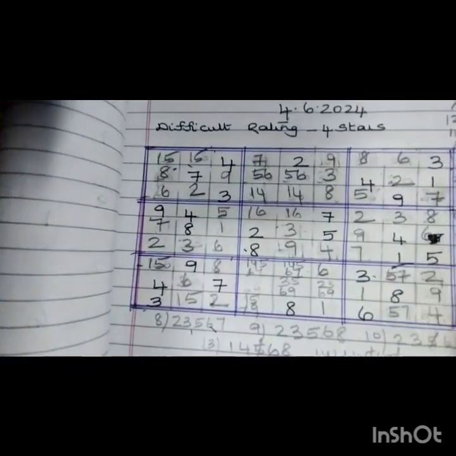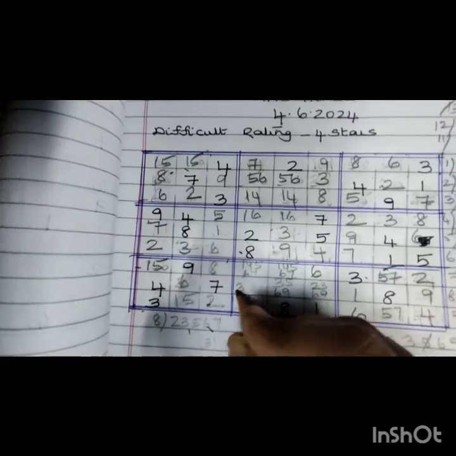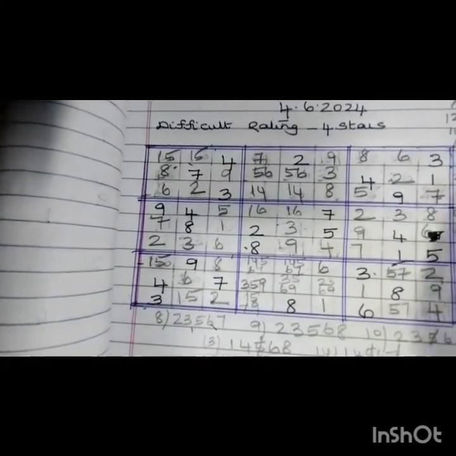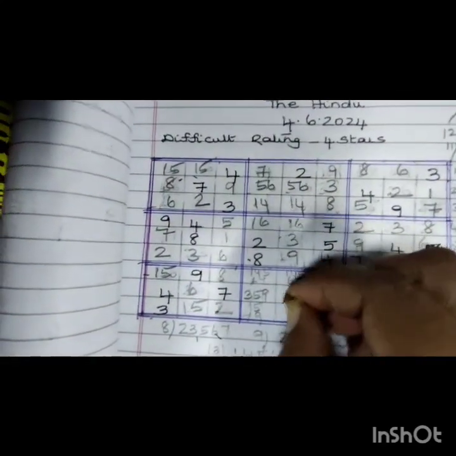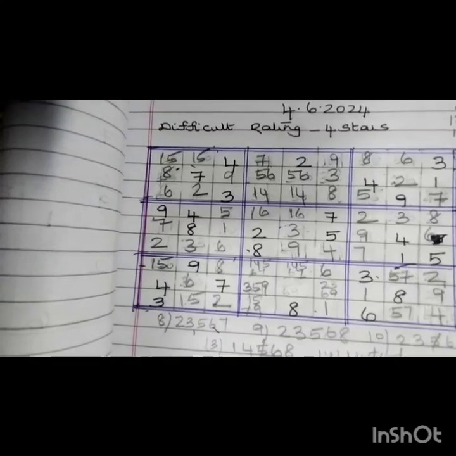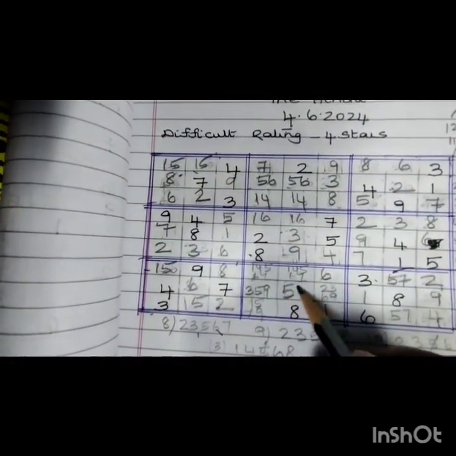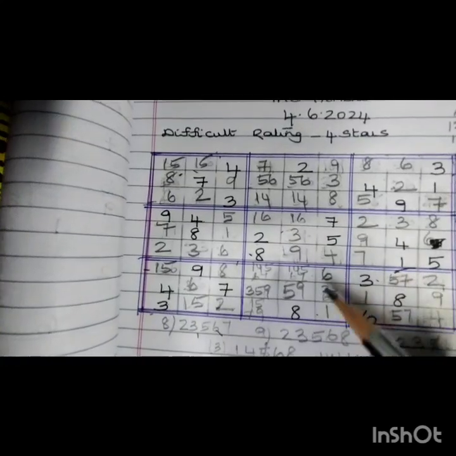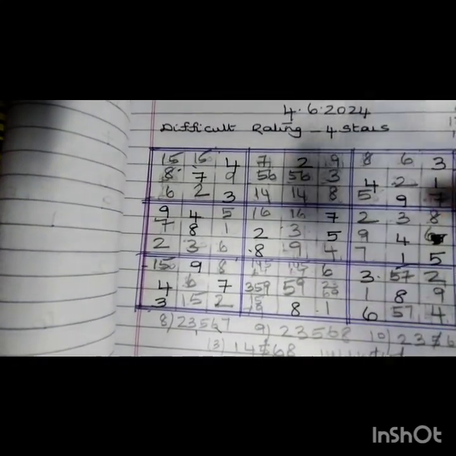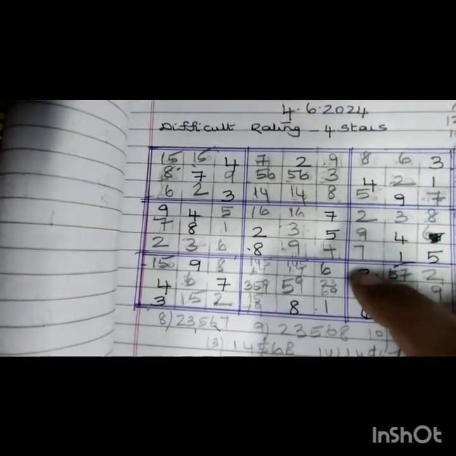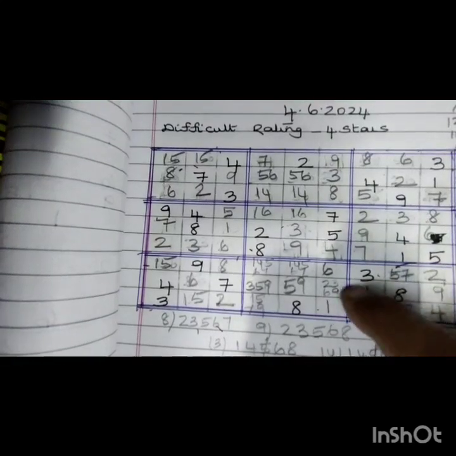So 3, 5, 9. 3, 5, 9. Similarly, remove 6 from this. Write 3 is there already. So instead 5, 9 should come. 3, 5, 9. 3 is already there. So 5, 9. Here 3, 5, 9. 3, 9 already there.